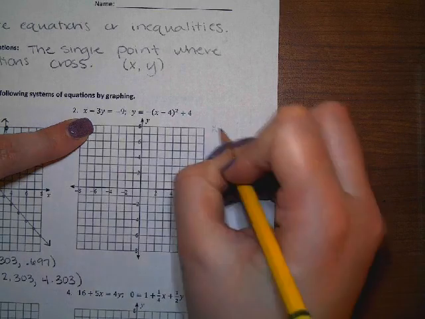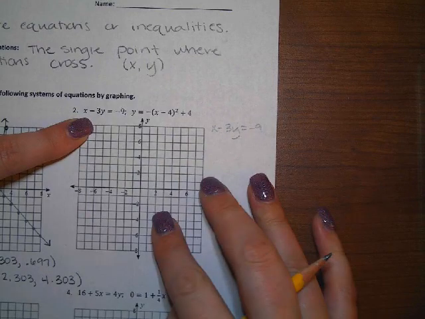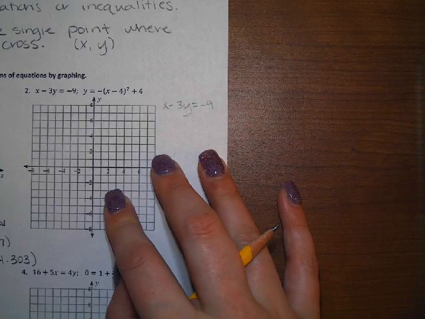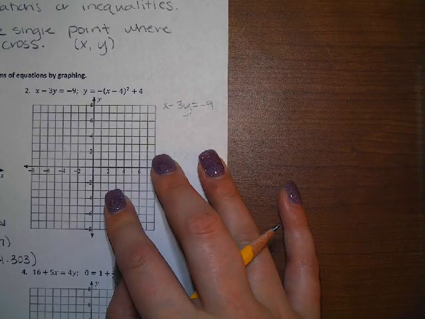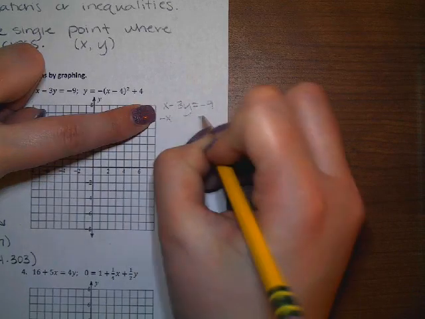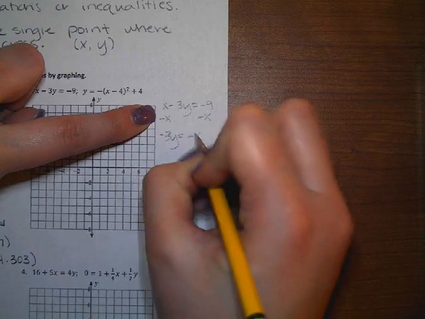Okay. All right. x minus 3y equals negative 9. What can I do to get the y all by itself? Okay, so I'll subtract the x over, so negative 3y equals negative x minus 9.